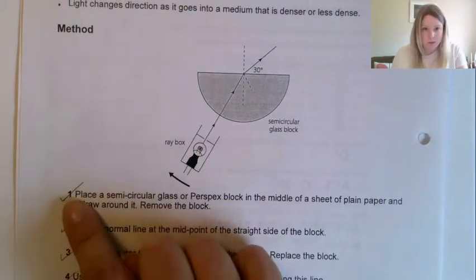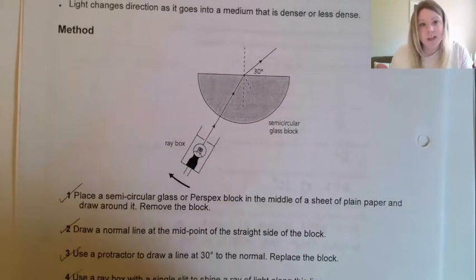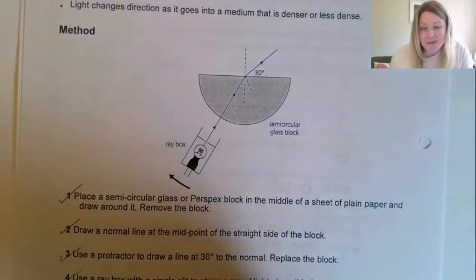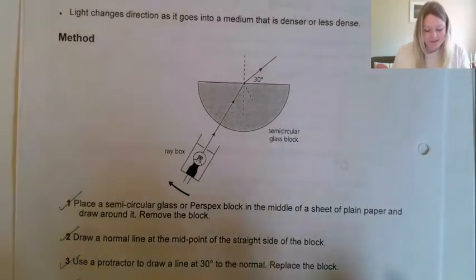Okay, so just like the last time, I'm just going to follow the method step by step. Now you might notice I have these ticked already. It's because I'm an idiot and have already recorded this video but messed it up, so I'm having to do it again. So we'll ignore these ticks. I'll do a second tick when I've done them.